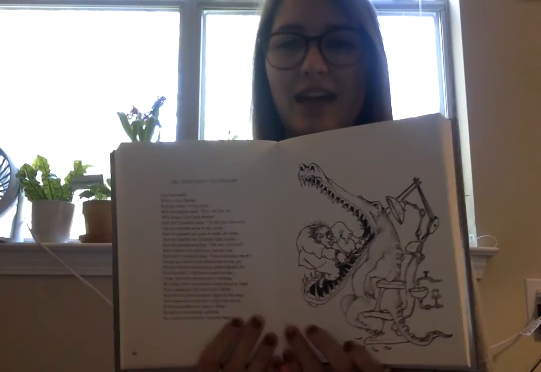I remember being in elementary school and my teacher reading us this, and I remember sitting on the carpet, and this poem was so funny. I burst out laughing because I just thought it was the funniest thing ever. So I hope you enjoy it as much as I did. This is called The Crocodile's Toothache.